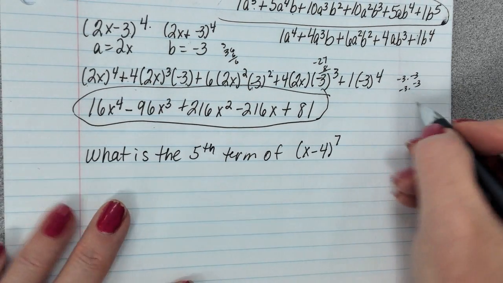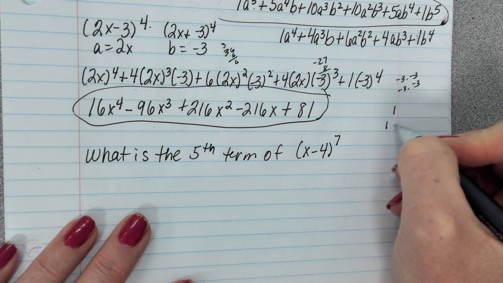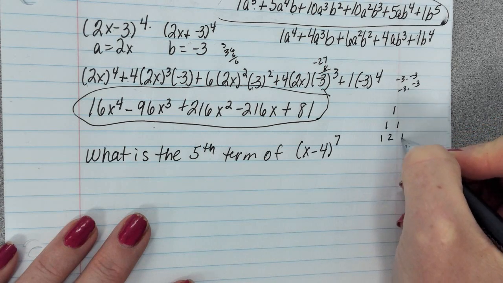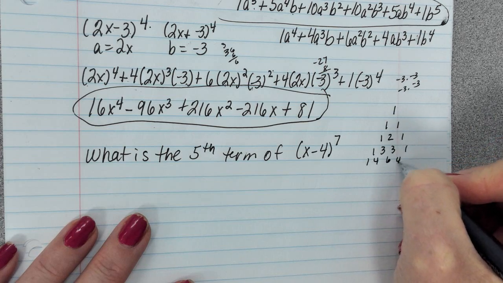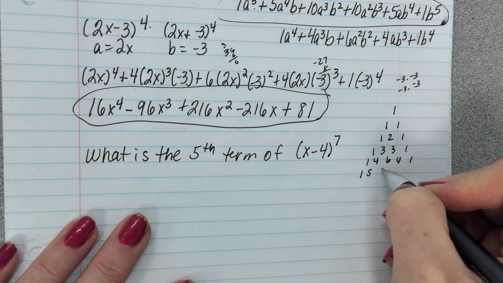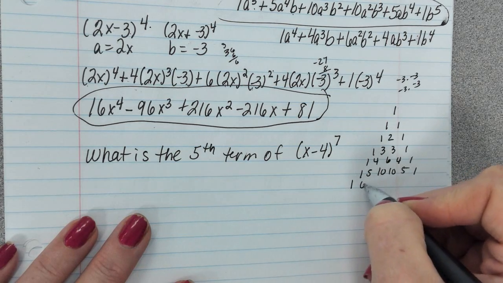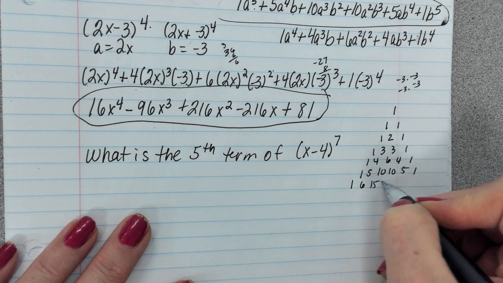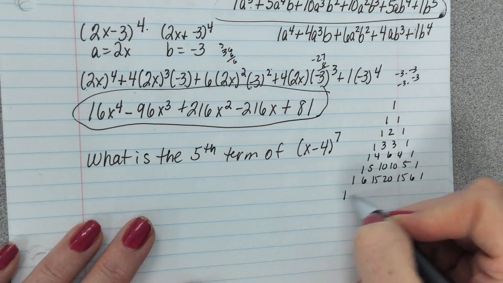So what I would want to do is I'd quickly go through. Here's what I do, guys. I'd say, there's to the 0 power, there's to the 1st, here's to the 2nd, to the 3rd, to the 4th, to the 5th, to the 6th, and to the 7th.